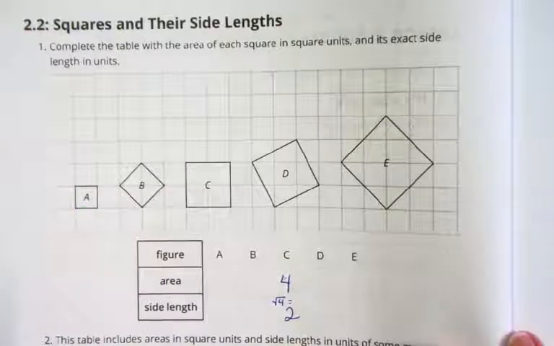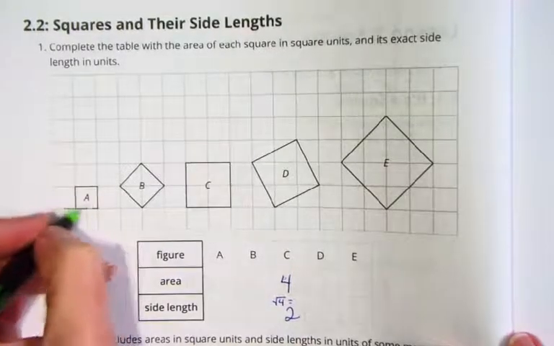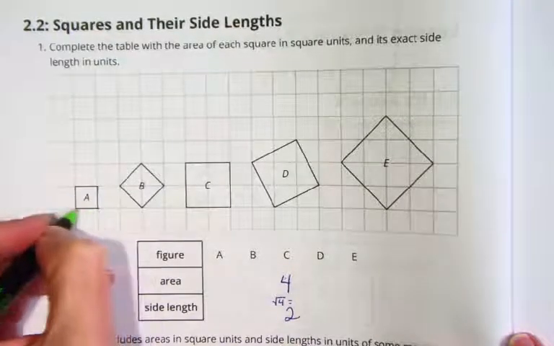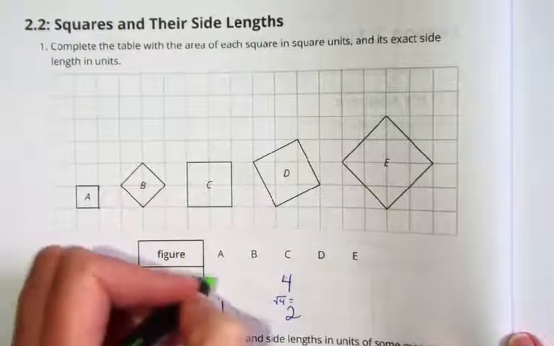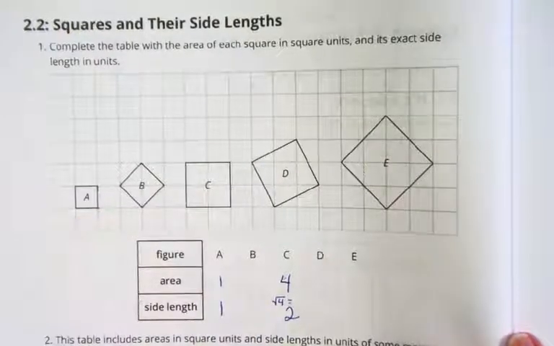So I'm going to fill in this chart. Filling in the easy ones first. We already know this is a 1 by 1 square here, and 1 times 1 is 1. It's 1 square.